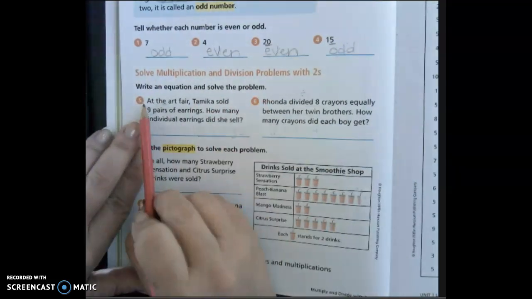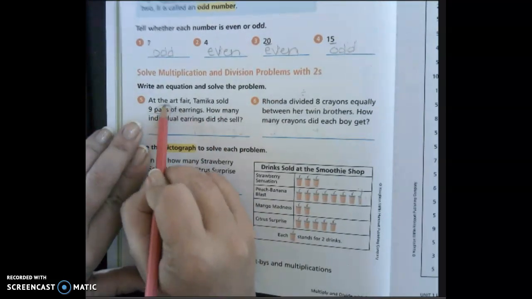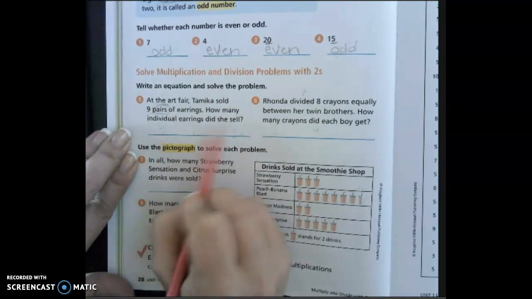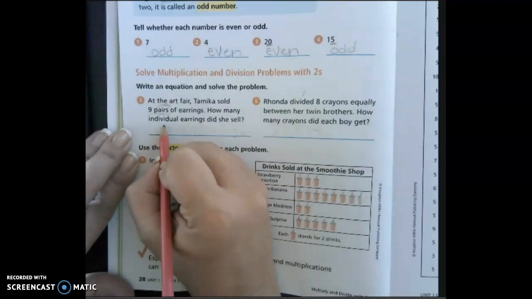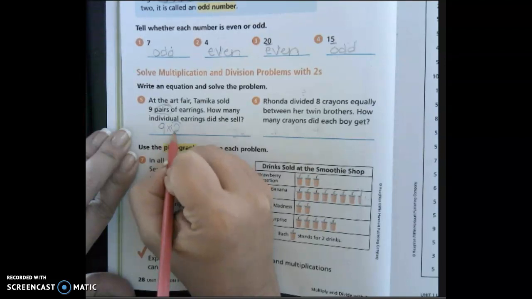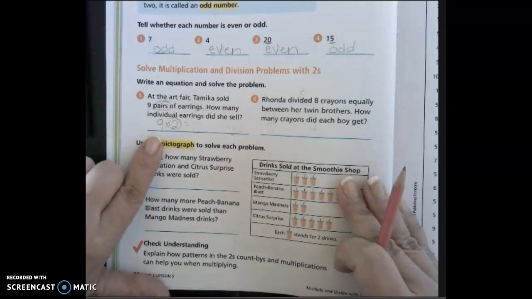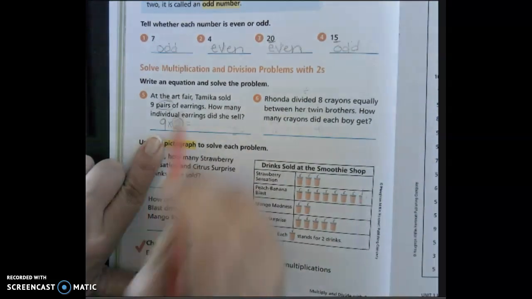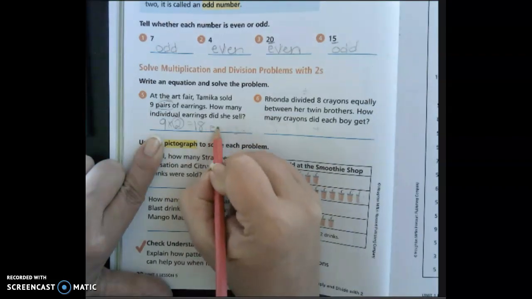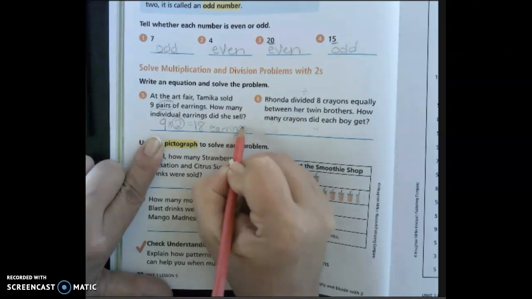Now we're going to talk about some of these together. At the art fair, Tamika sold 9 pair of earrings. We know a pair means 2, so we're thinking multiply by 2. How many individual earrings did she sell? So let's think, if she had 9 pair, that means 9 times 2. And we know from our other work that this is the same as adding 9 2 times, 9 plus 9, and we get 18. And we know that these are earrings, so we will spell that over here. If we're not sure how to spell it, it's written right above, earrings.